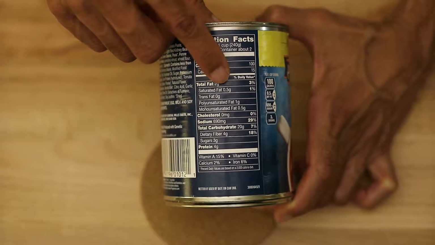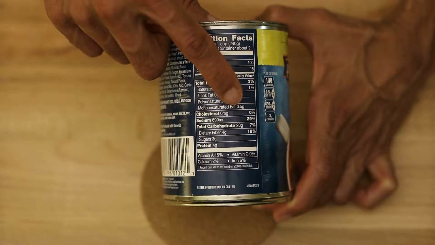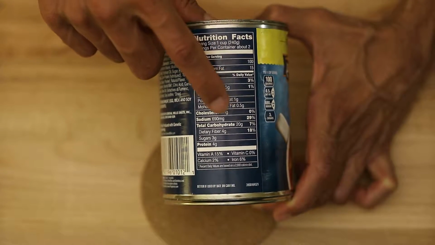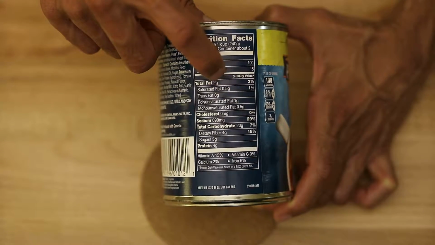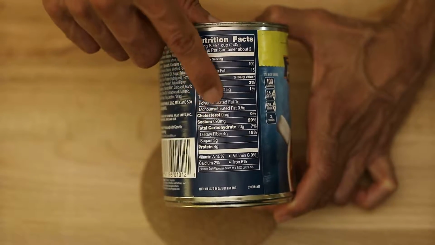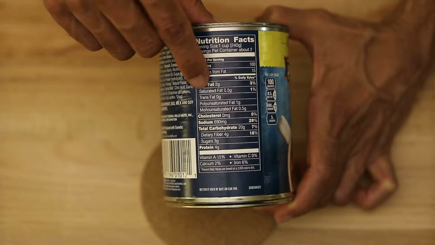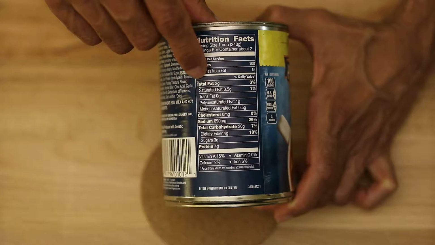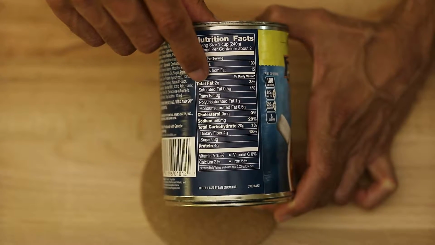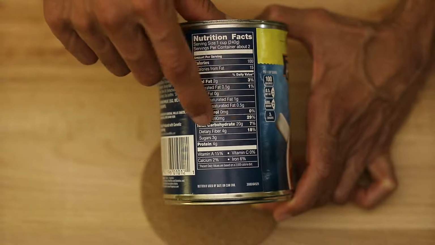So of the 2 grams, half a gram is saturated fat, 1 gram is polyunsaturated, and half a gram is monounsaturated. If you add up the breakdown, you see that it adds up to the total amount. You have to really pay attention to this. You see these are slightly indented and not in bold. Therefore, they're a breakdown of this number right here. You'll see the same thing here for carbohydrates.